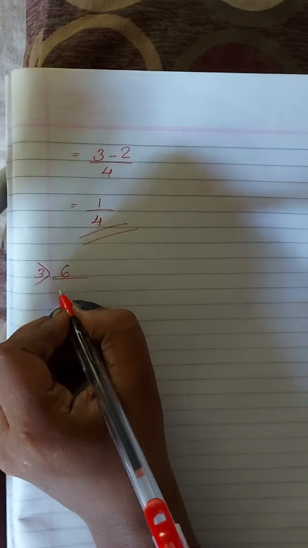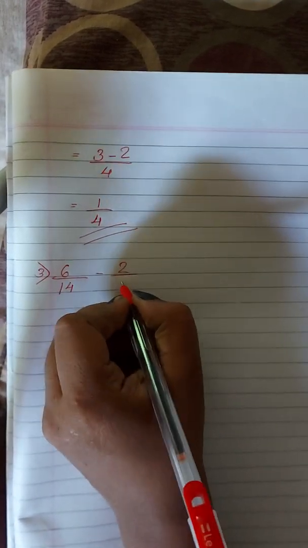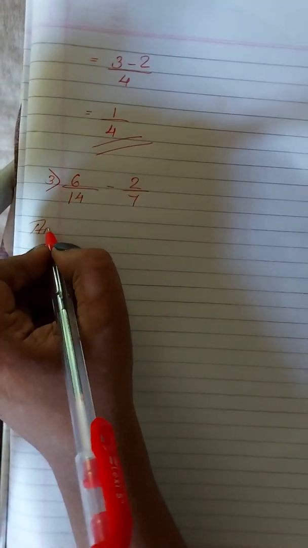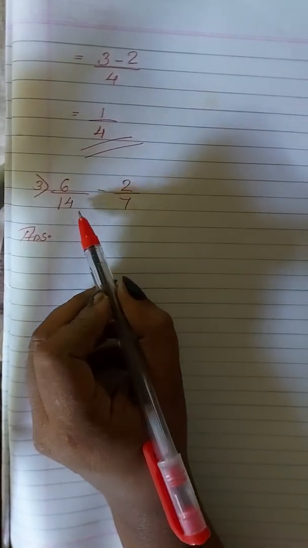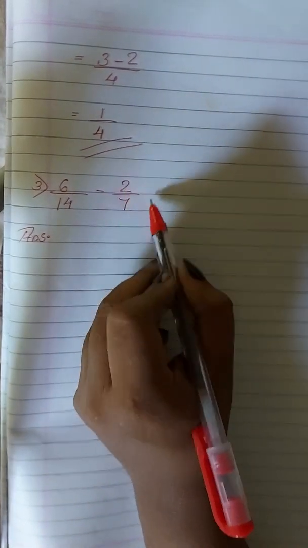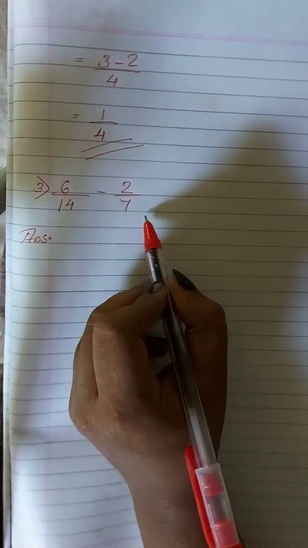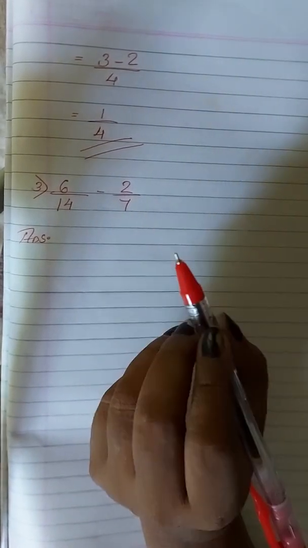Okay, let's do another sum. 6 upon 14 minus 2 upon 7. This is my question. Let's solve this question. In this question also you can see 14 and 7. 14 is a multiple of 7. In the table of 7, 14 comes. So I just have to change one fraction, and make it 14. The denominator I have to change into 14.